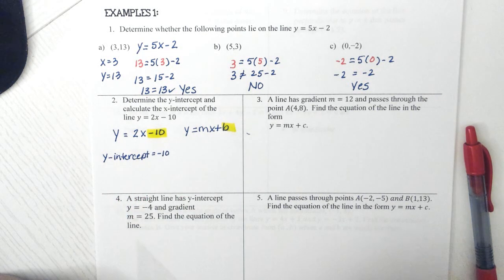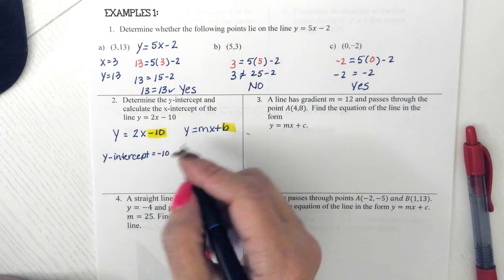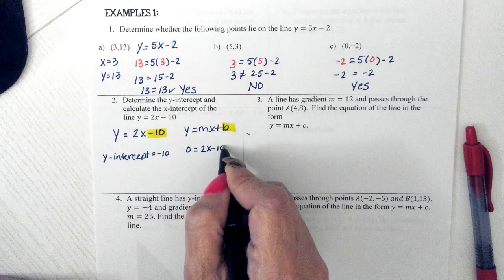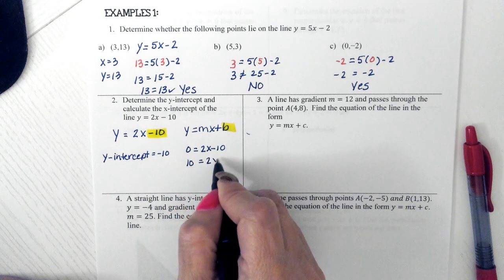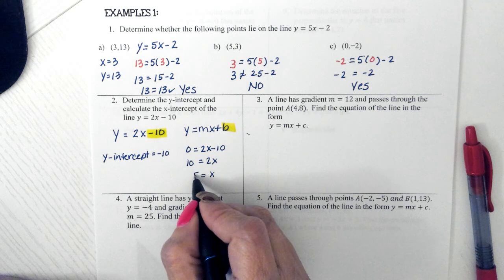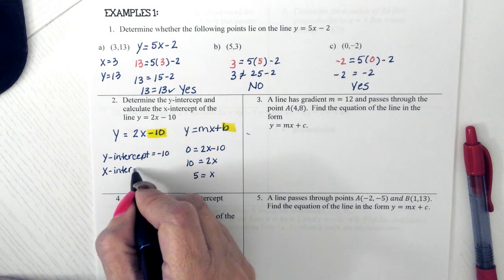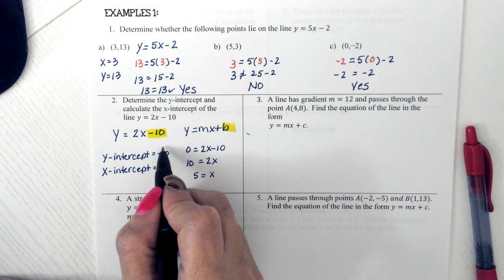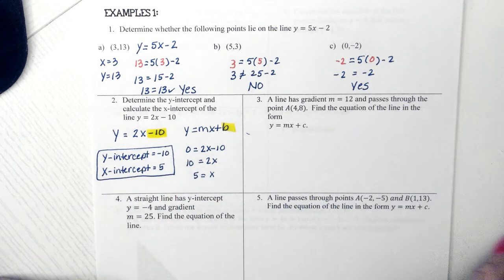If I want to know the x-intercept, remember that's where you set the y equal to 0, and you would say 0 equals 2x minus 10. I'm going to add 10 to both sides, so 10 equals 2x. Divide both sides by 2, and you get x equals 5. So that means the x-intercept is 5. Could I have done that on my calculator? Absolutely. Could have just graphed it and seen what it was.